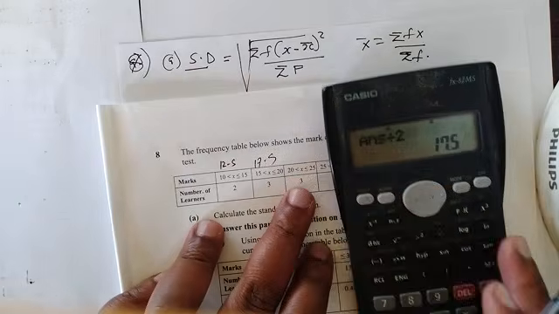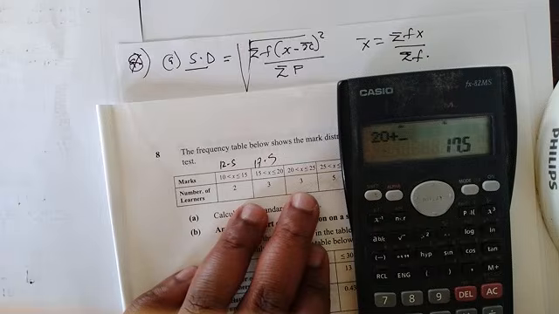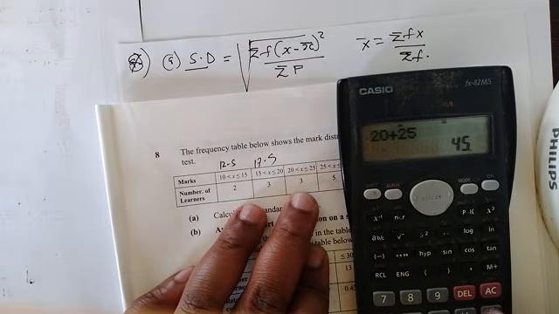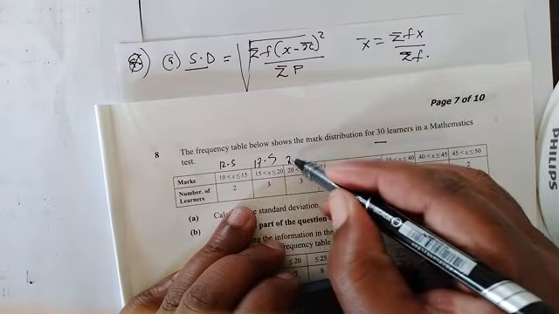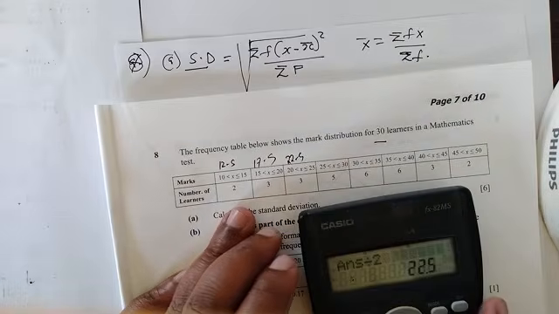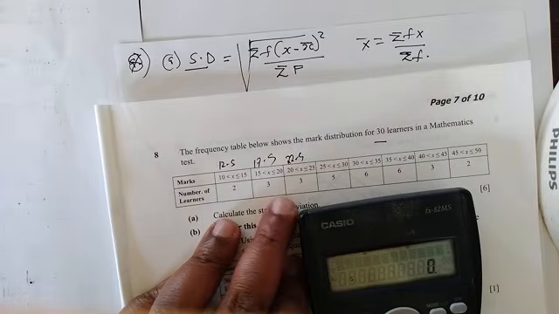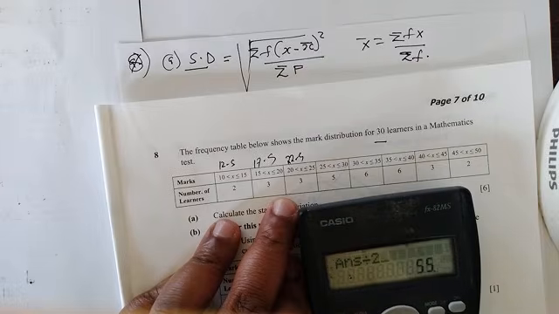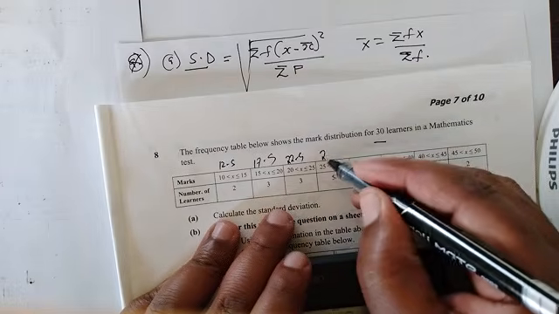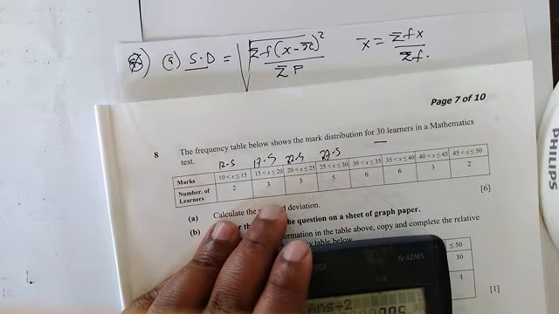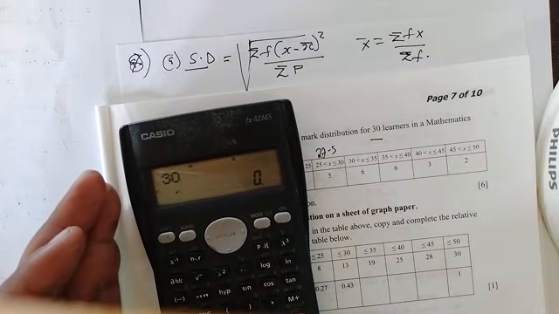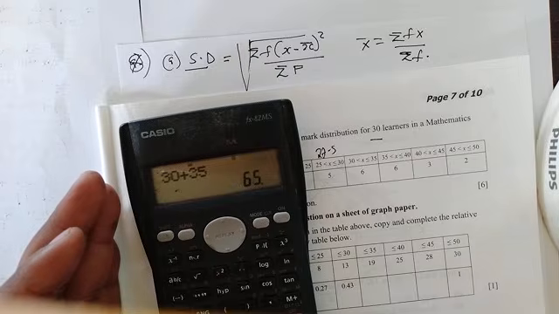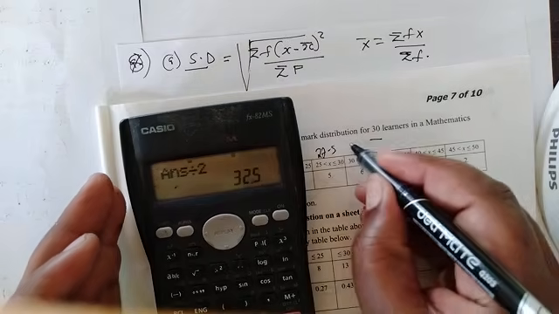17.5. The next one is 20 plus 25, 45. Divide this by 2, we get 22.5. The next one is 25 plus 30, 55 divided by 2, 27.5. The next one is 30 plus 35, divided by 2, 32.5.